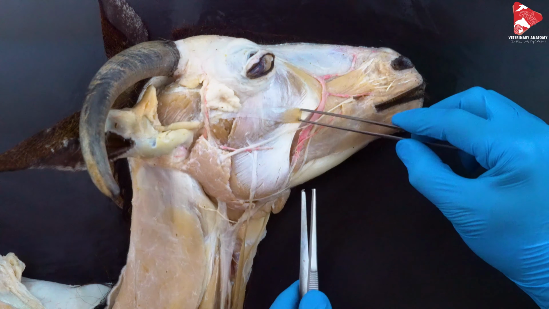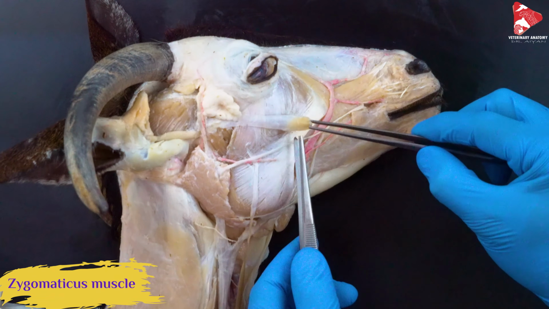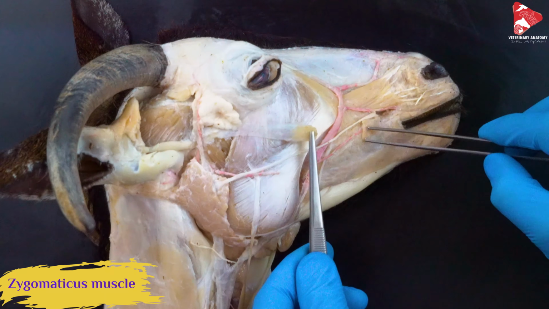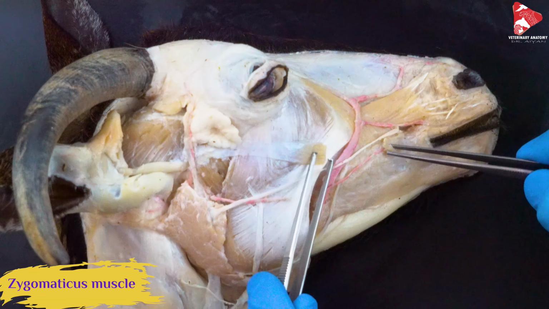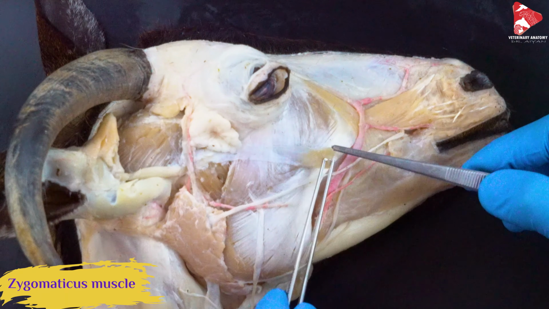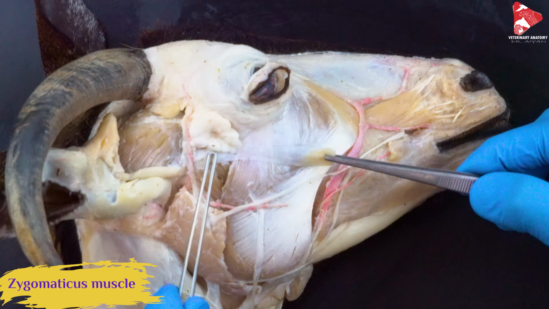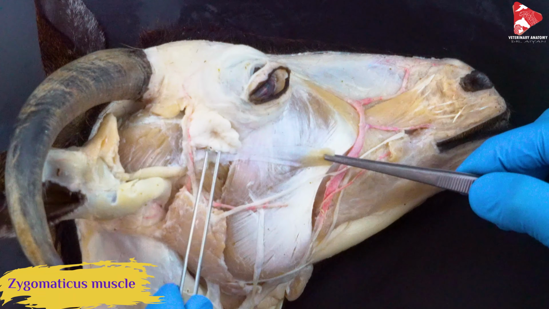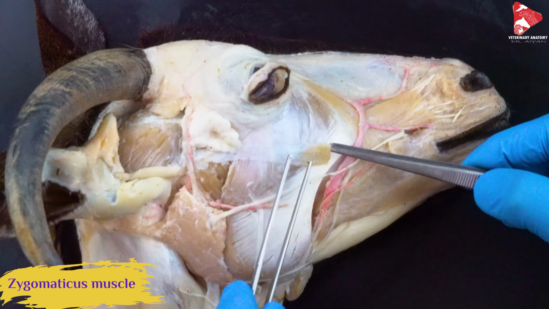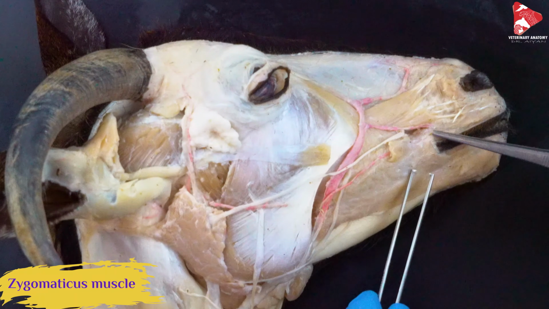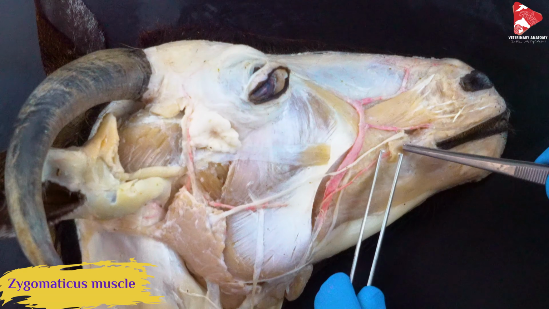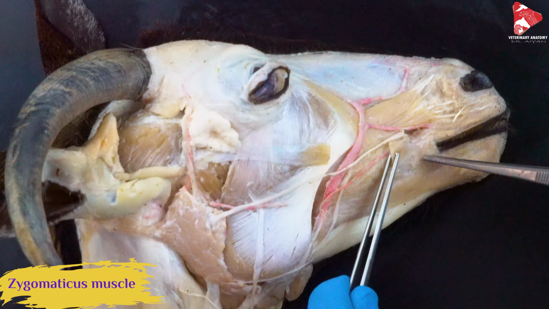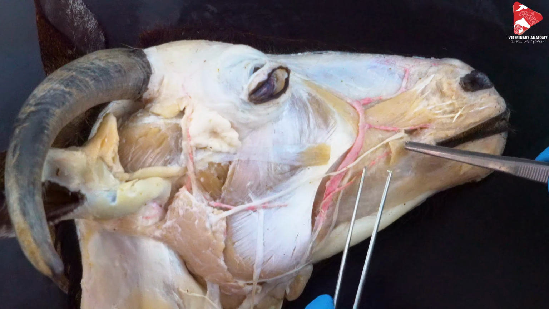The first one we cut in this area is this muscle here. This is the zygomatic muscle. As you can see, this is the start and the end of this muscle. The zygomatic muscle originates from the zygomatic arch there and moves all the way and inserts to the caudal angle of the mouth here, exactly to the orbicularis oris muscle in this area.